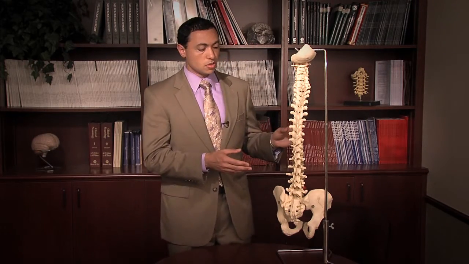Essentially, everyone who has a problem with their spine is a candidate for minimally invasive spine surgery. There are very few occasions in which open traditional surgery on the spine is required and minimally invasive spine surgery would not be a good option. Just as a general brief overview of the difference between traditional open surgery on the spine and minimally invasive spine surgery, I just want to describe these differences to you.